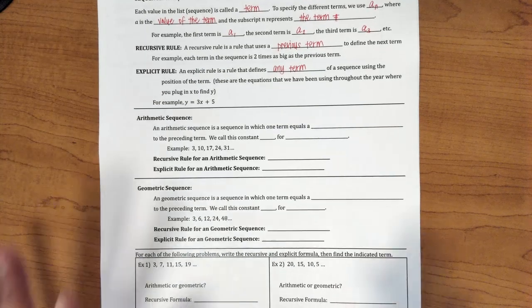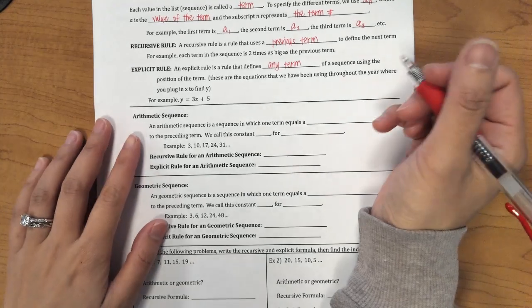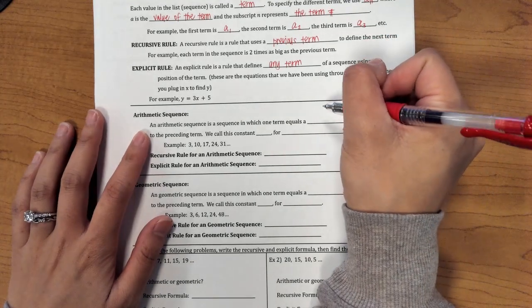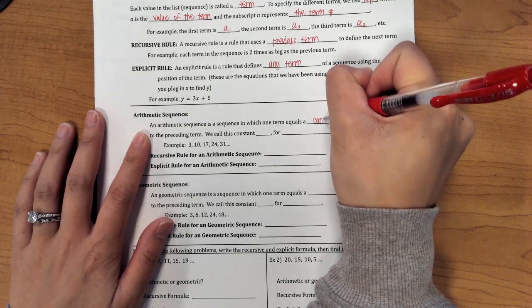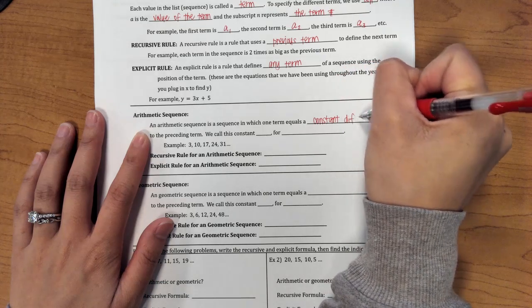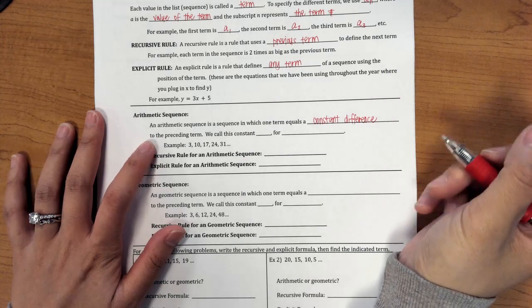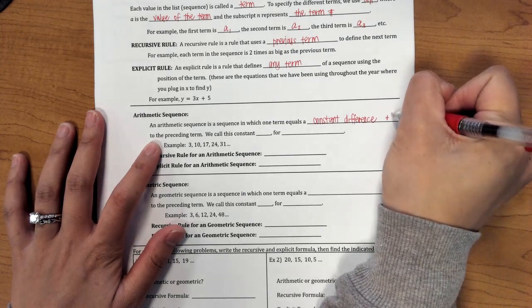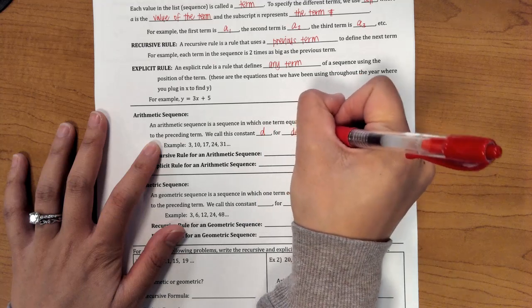We also have 2 types of sequences that we're going to focus on this unit. The first one is arithmetic, and an arithmetic sequence is a sequence in which one term has a constant difference to the preceding term. Constant difference is like adding or subtracting. So we call this constant d for difference.